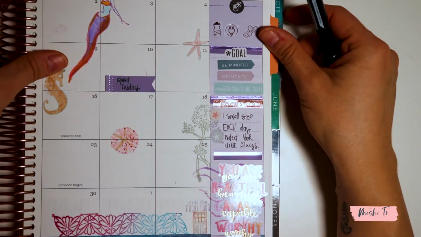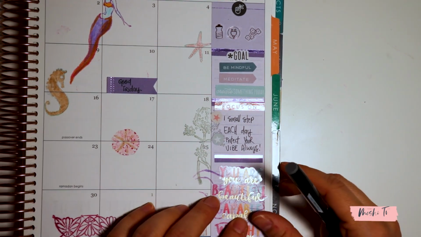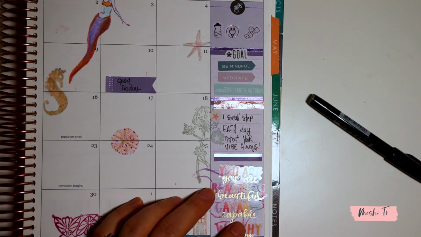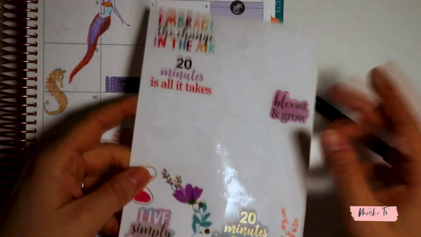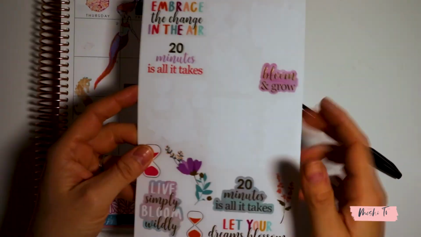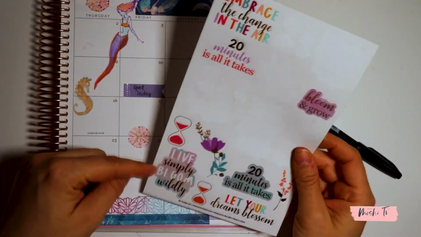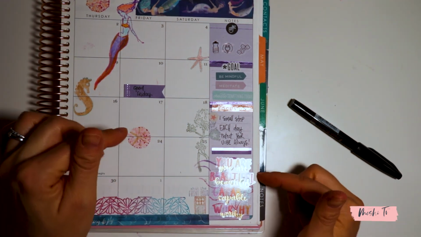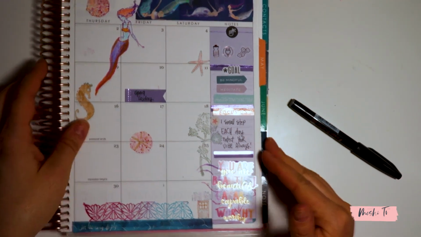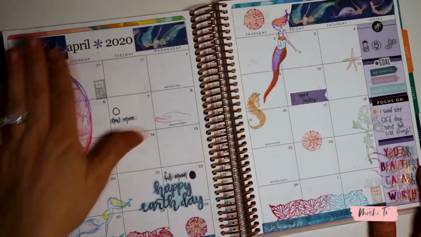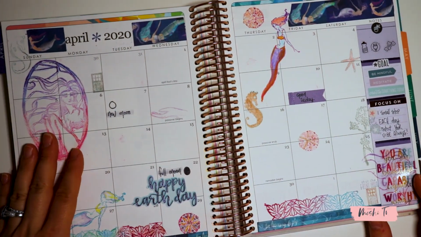So important, once again. And I added the little quote here on the bottom. Again, this is from that sticker sheet that we got from the surprise box, and here it just says, "You are beautiful, capable, and worthy." So overall, I like how everything turned out. I'm pretty sure that I'm going to fill it out some more.